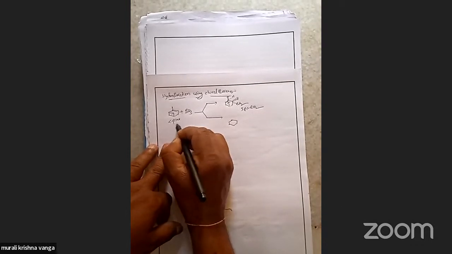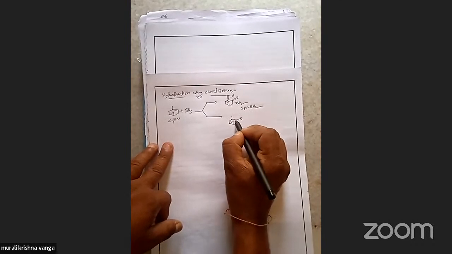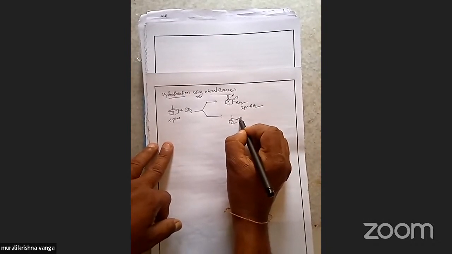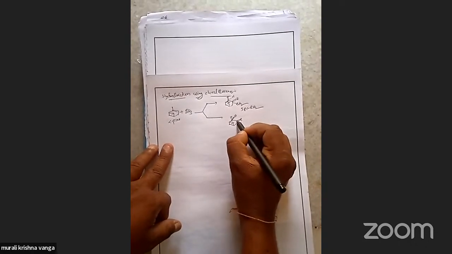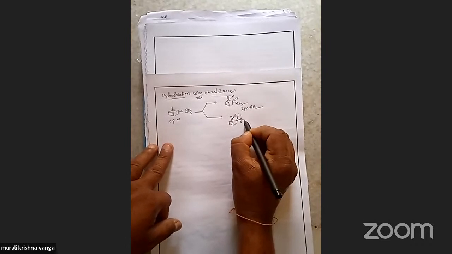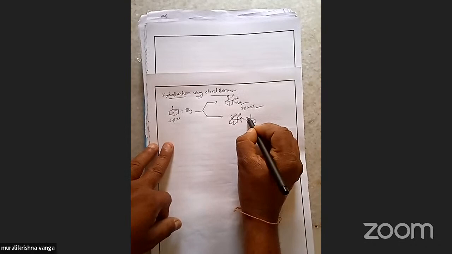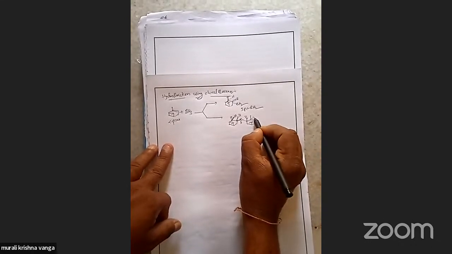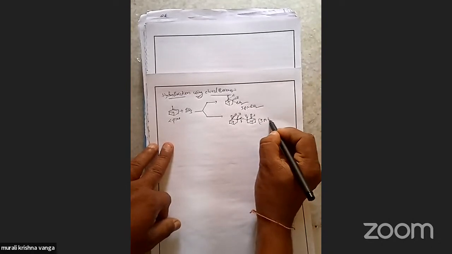If you take 2 moles of alpha pinene, this is IPC2BH.